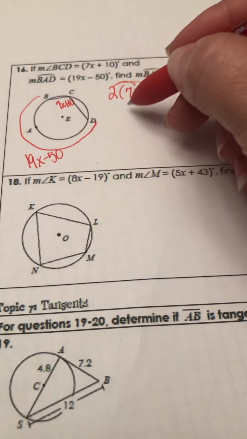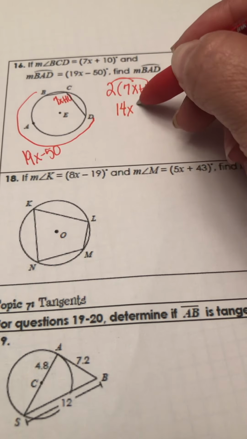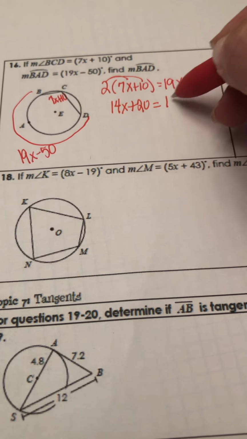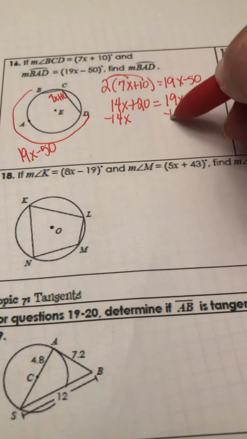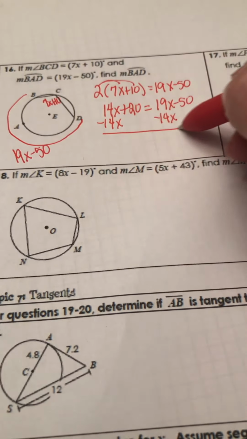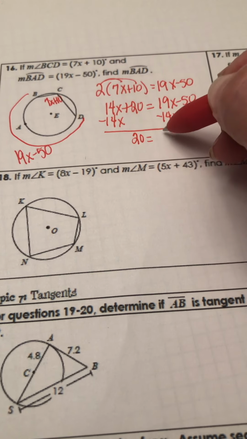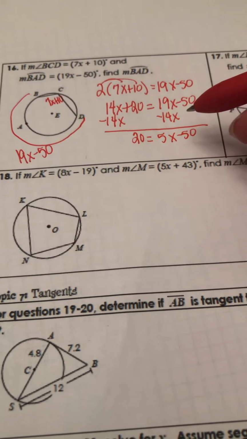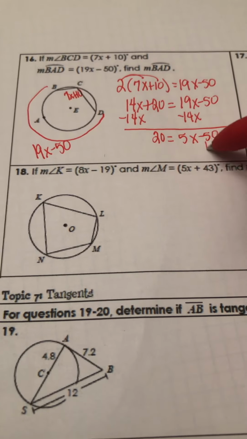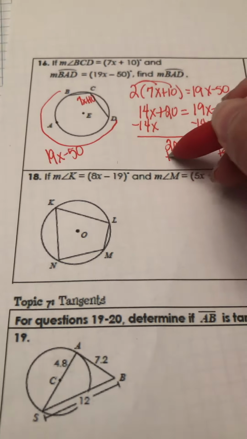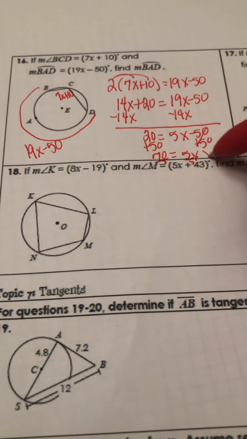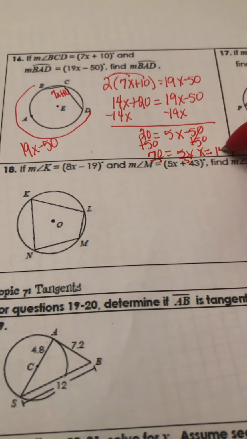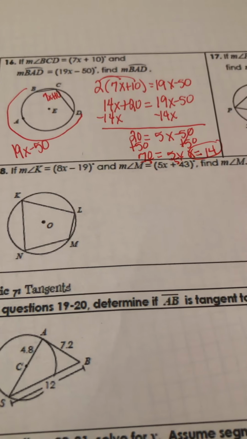So distribute here and here, 2 times 7 and 2 times 10. Okay, now let's solve by subtracting 14x from both sides. That's going to give me 20 is equal to 5x minus 50. Now we're going to solve by adding 50 to both sides. We'll get 70 is equal to 5x. Divide both sides by 5. I'm going to have to squinch that in, y'all. And we'll get x is equal to 14. 5 will go into 70 14 times.